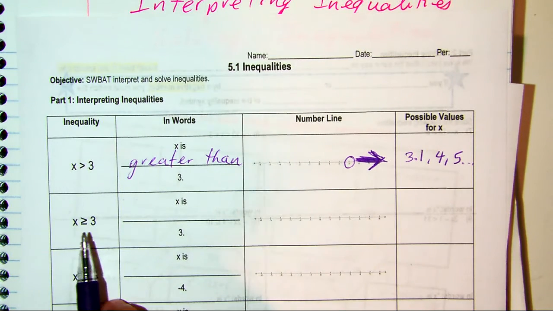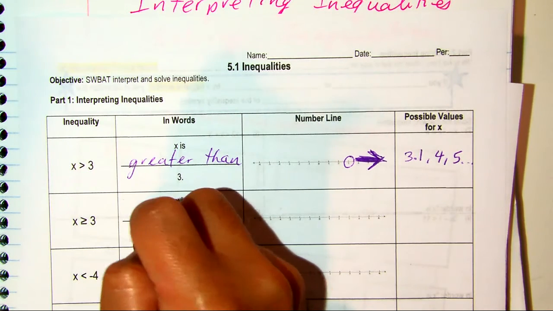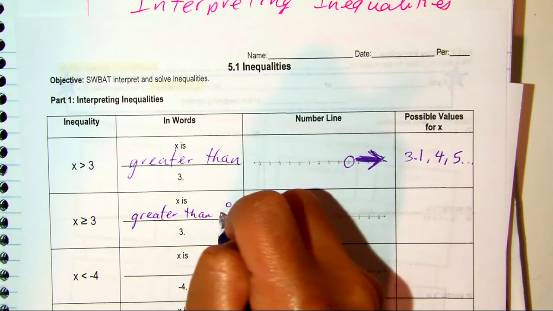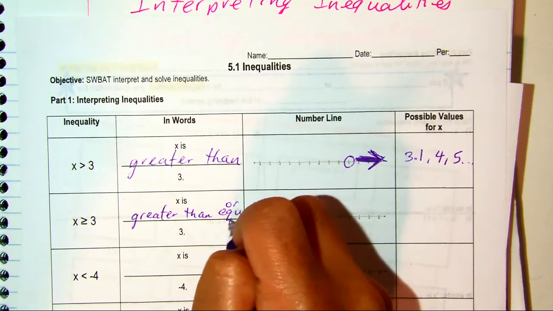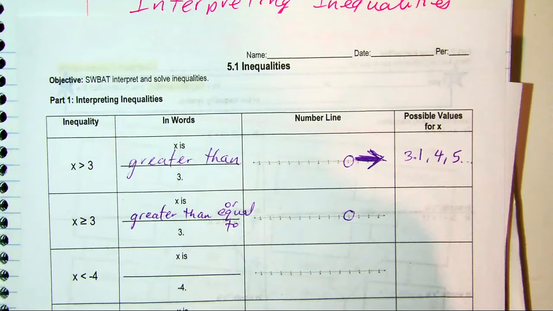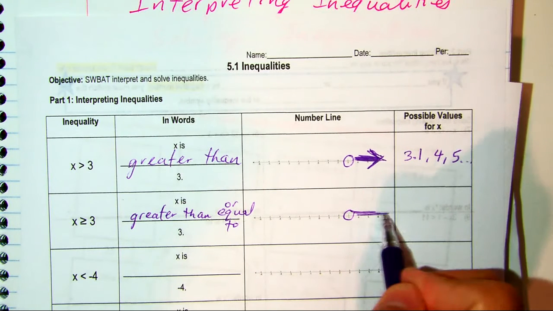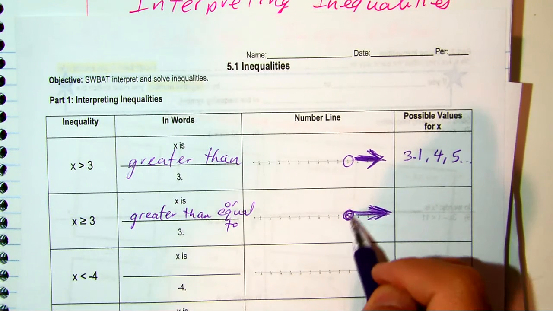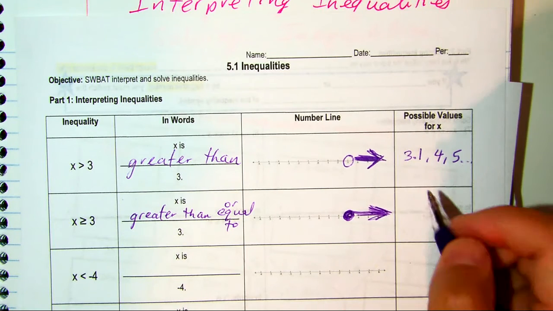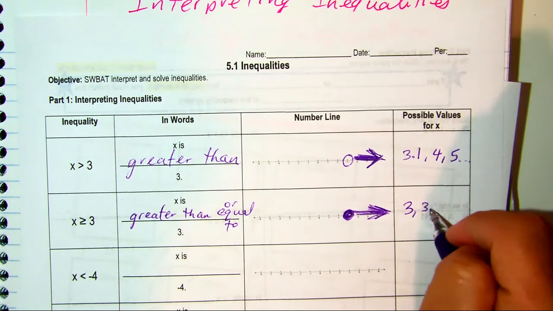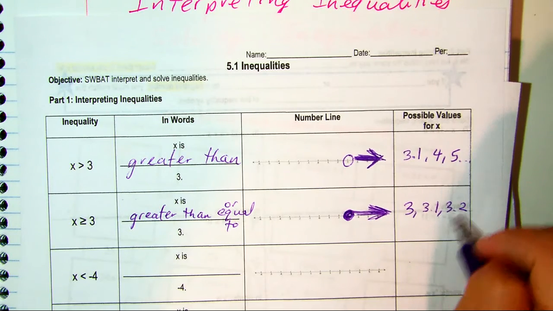The next example, x is greater than or equal to. So we write greater than or equal to. We still choose 3. Greater than means we're going to the right, but it's also equal, so it's a solid. So the answer will be 3. Okay, it's a solid, so it includes 3. Then 3.1, 3.2, or everything on the right.